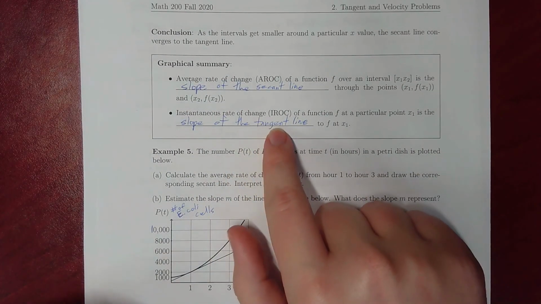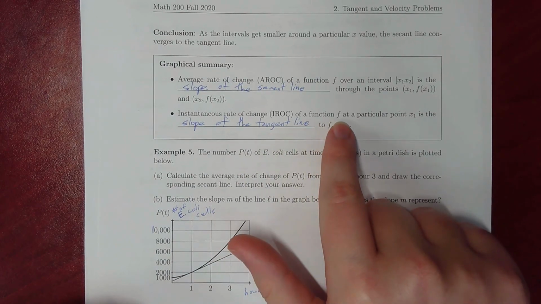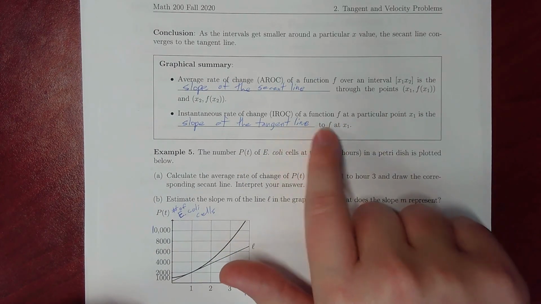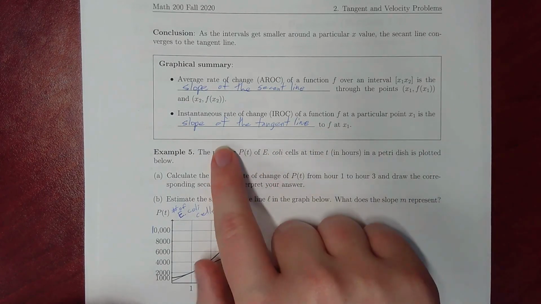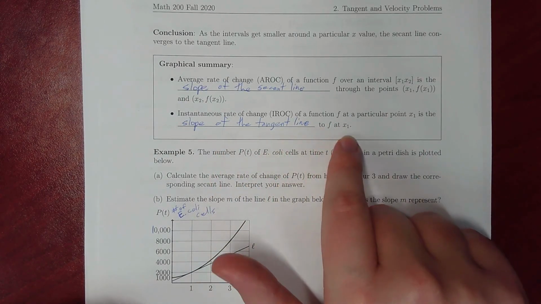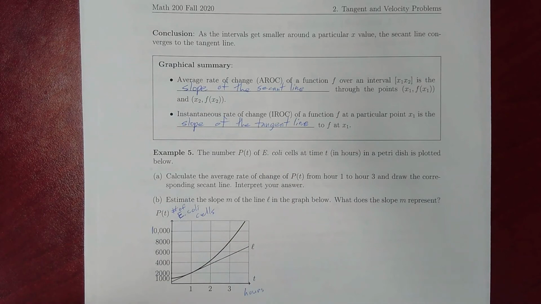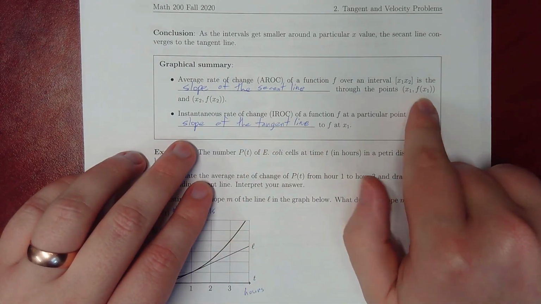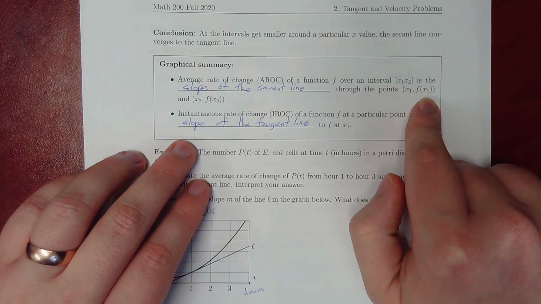The instantaneous rate of change, on the other hand, of a function f at a particular point x1 is going to be the slope of the tangent line to f at that point. Now the problem here is that when we look at the slope of the tangent line, all we know is (x1, f of x1).